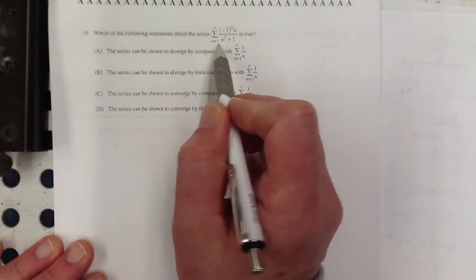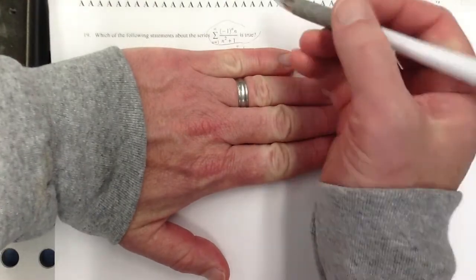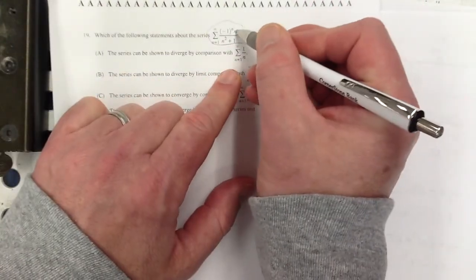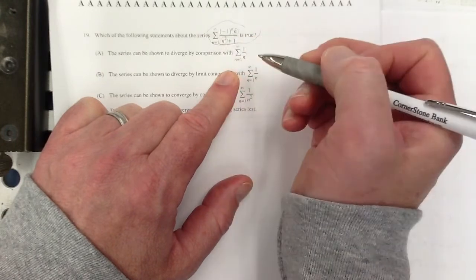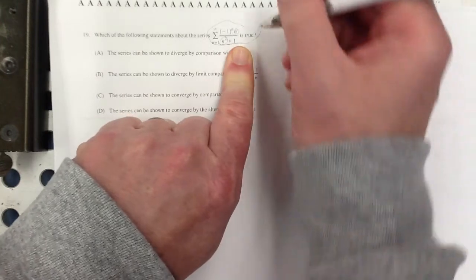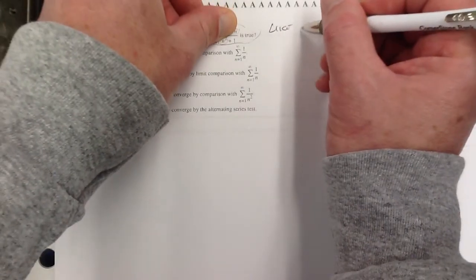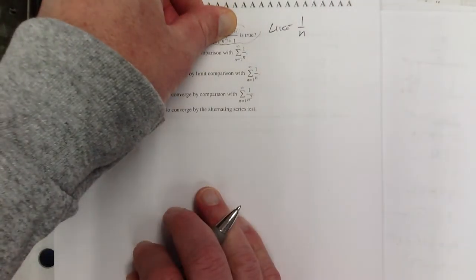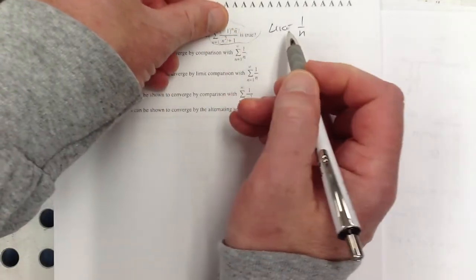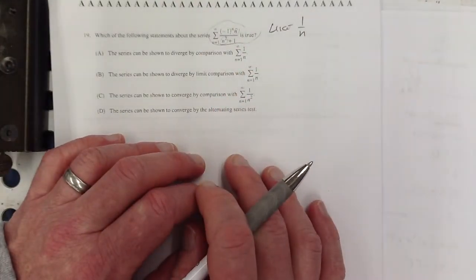Which of the following statements about this series is true? Before I look at them, I'm just going to see what I can see about this. This is n to the first on the top, n squared on the bottom. So by limit comparison, when I just have this polynomial over polynomial type thing, without the sign alternator here, this is like 1 over n, the harmonic series. That means if it wasn't alternating, it would behave like the harmonic series, which diverges. But it is alternating, so it's going to converge.